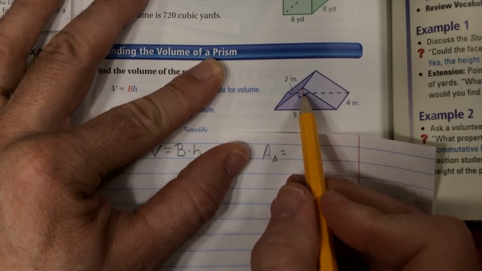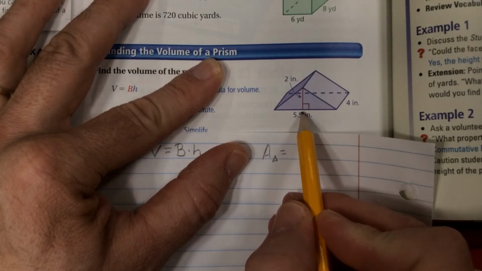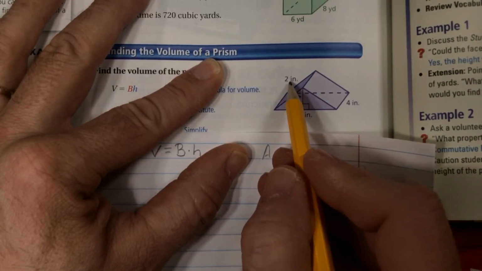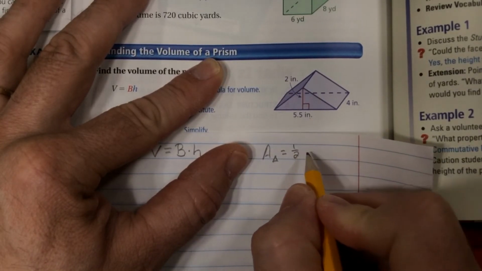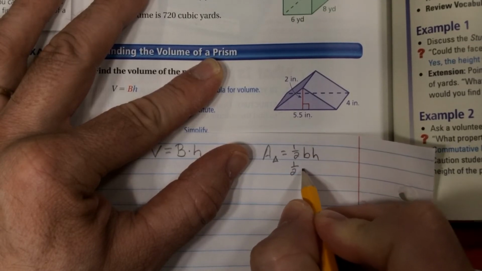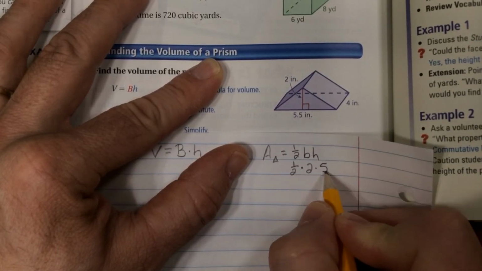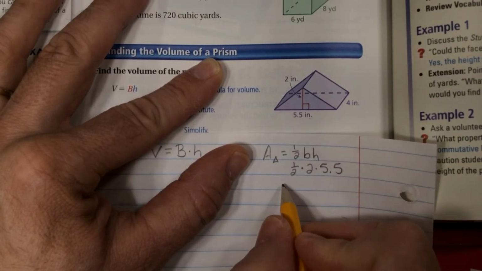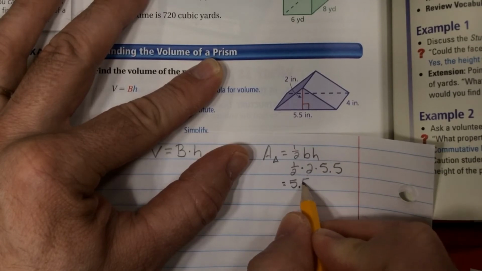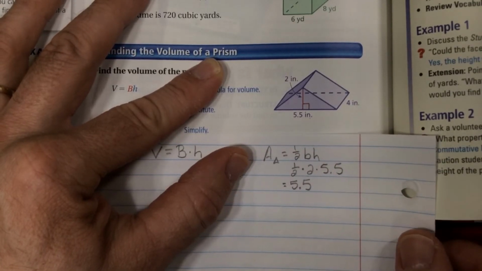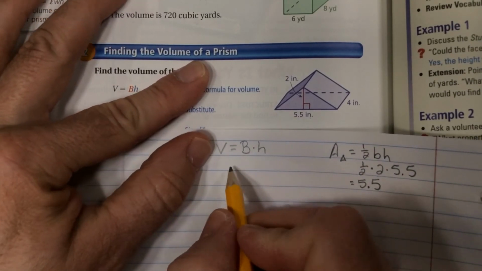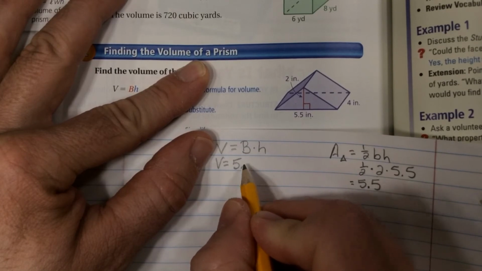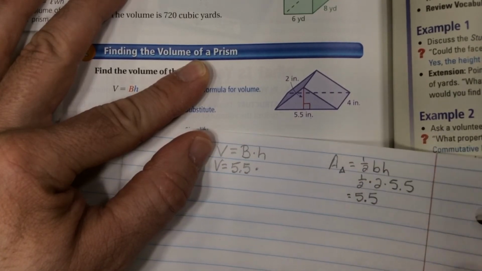So, remember, we look for this little perpendicular symbol. It's touching the height and the base of the triangle, 5.5 and 2. So we have 1/2 base times height, and it'll be 1/2 times 2 times 5.5. 1/2 times 2 is 1, times 5.5 is 5.5. There's the area of the base. Well, now we go back to our volume formula, and volume equals the area of the base, 5.5, times the height of the prism.